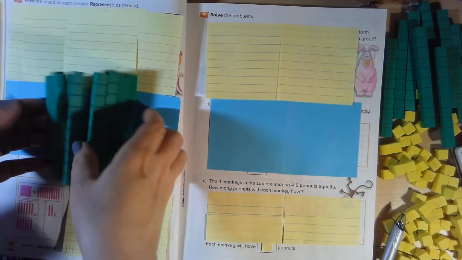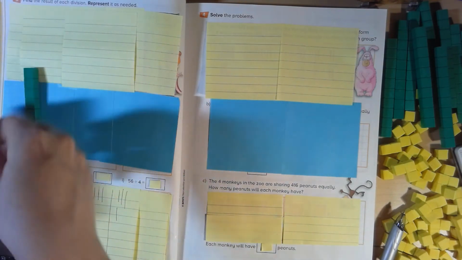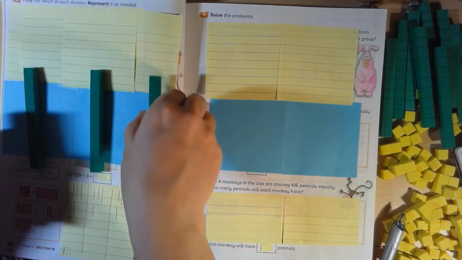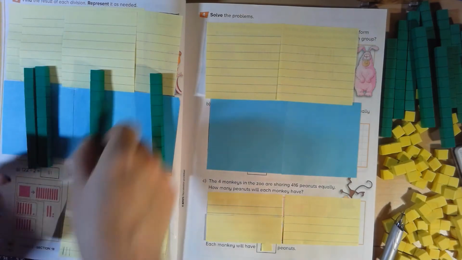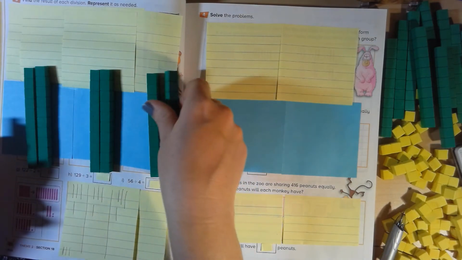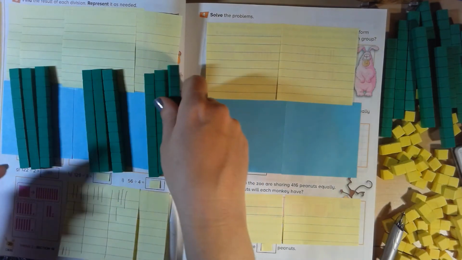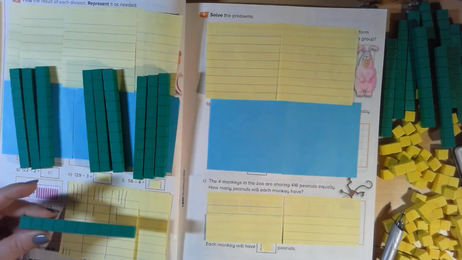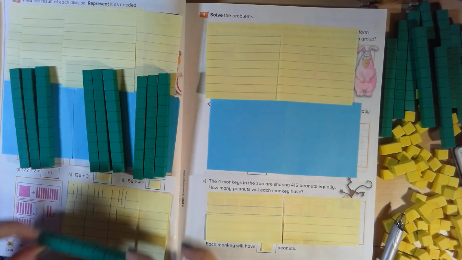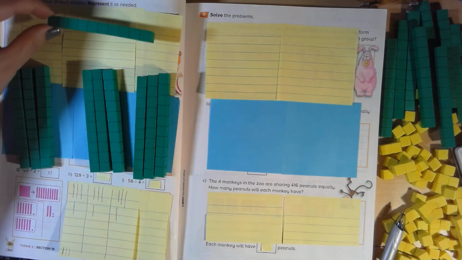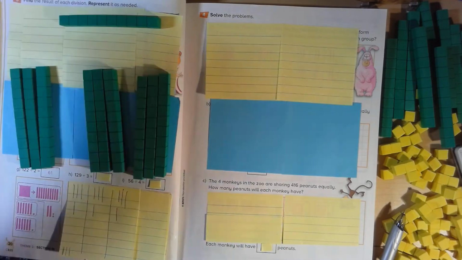I put them into groups of 3. 1, 2, 3, 4, 5, 6, 7, 8, 9. But I still have my 10 left over out of 100. So I'm just going to leave it this way at the top.